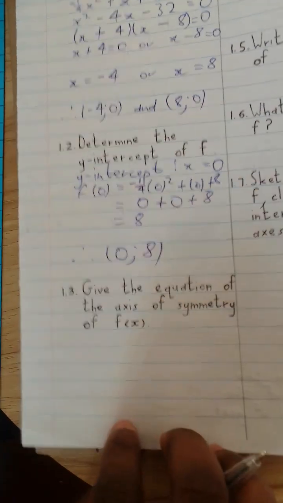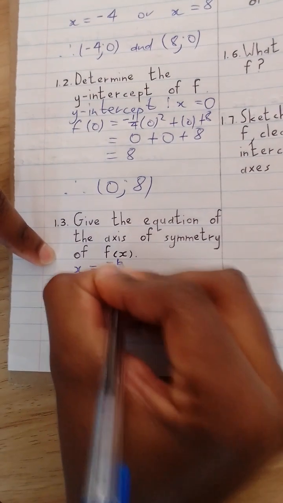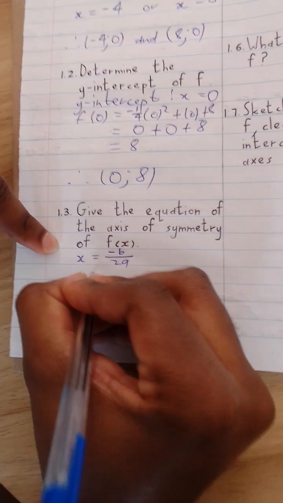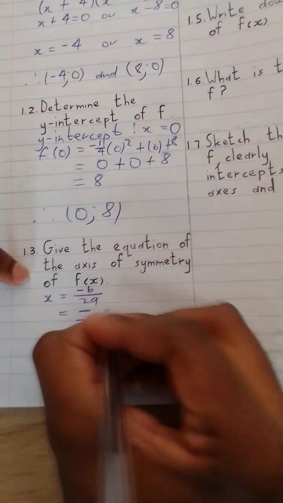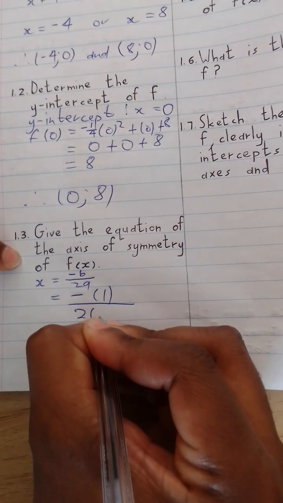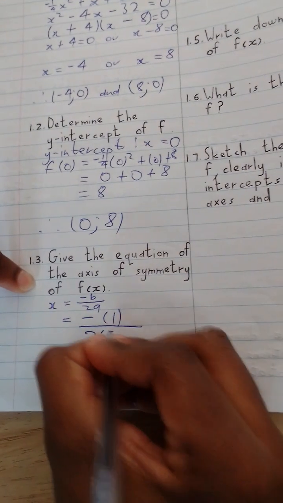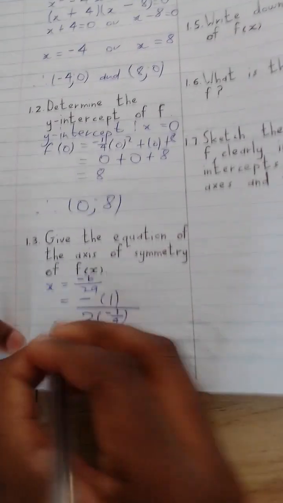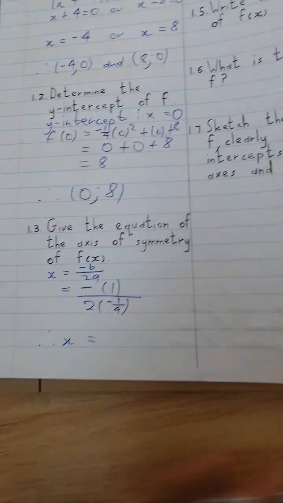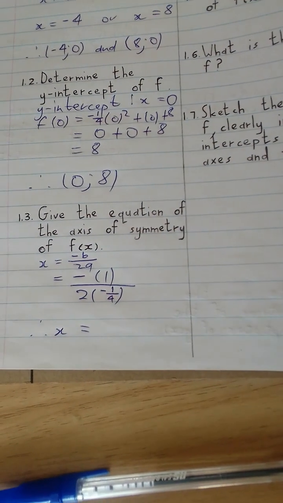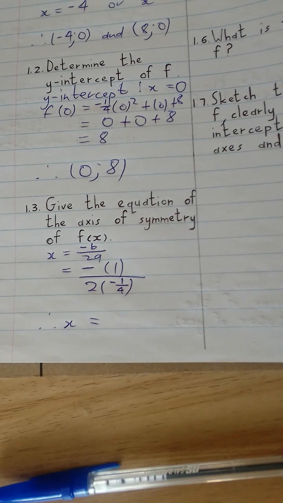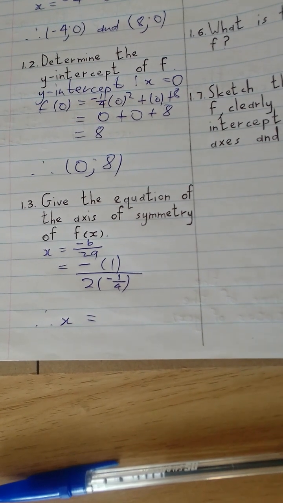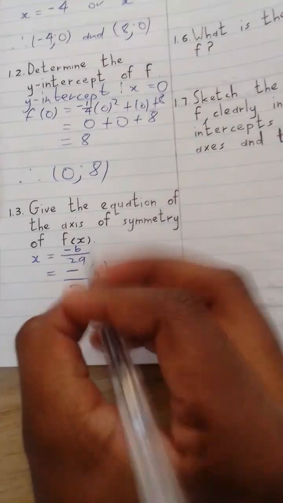Remember, the equation of the axis of symmetry is x is equal to minus b over 2a, which is just, what is b? 1, over 2, that is a, negative 1 over 4. So x is 2.